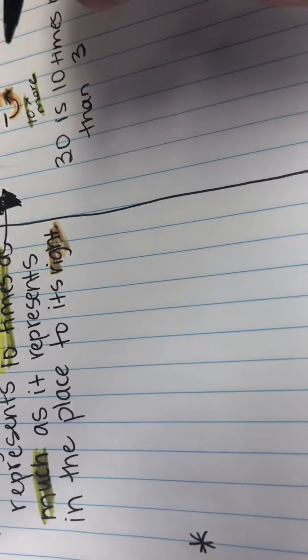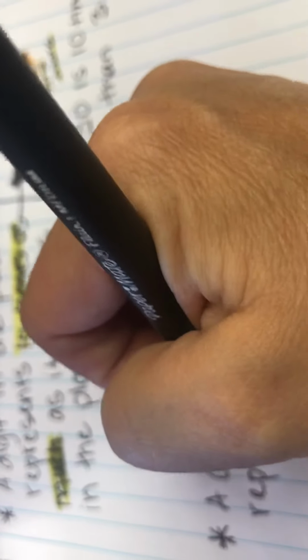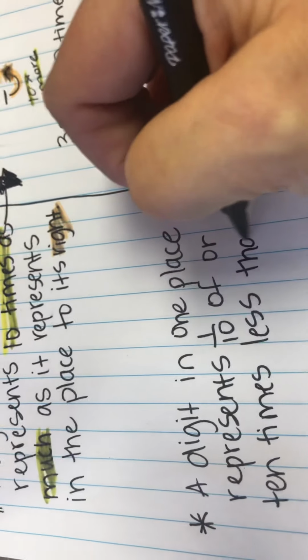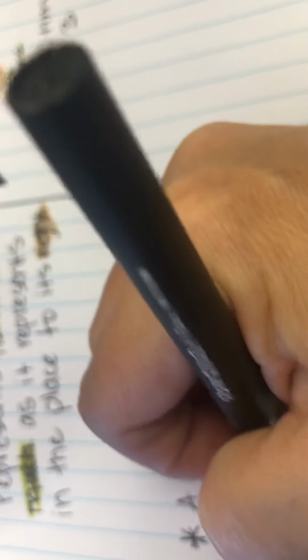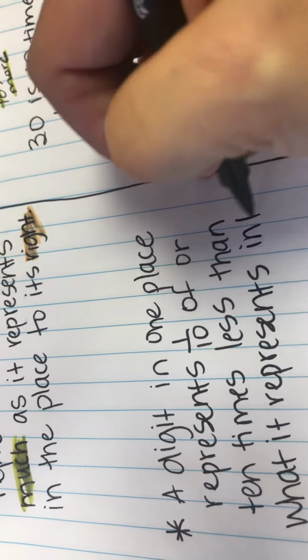And then the second part of the standard says a digit in one place represents 1/10 of, or in 4th grade your language was 10 times less than what it represents in the place to its left.